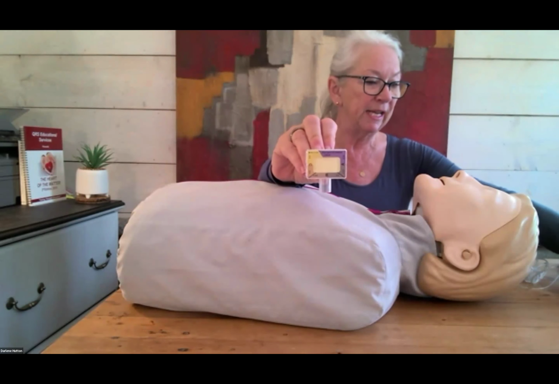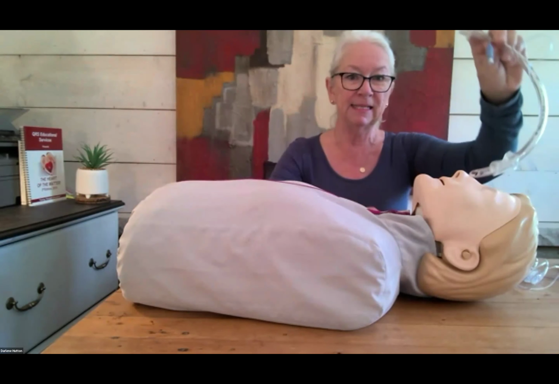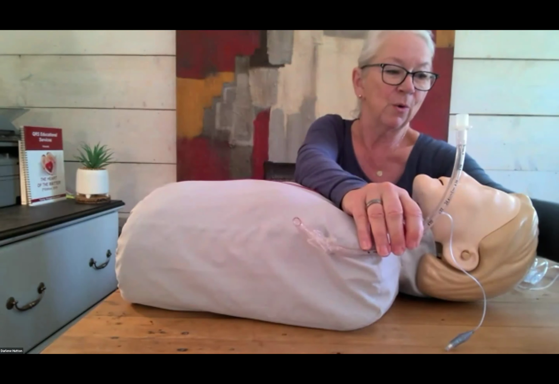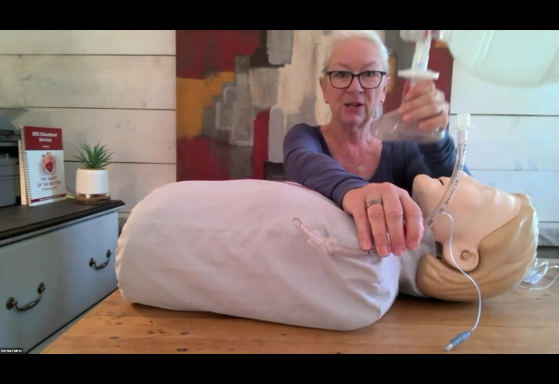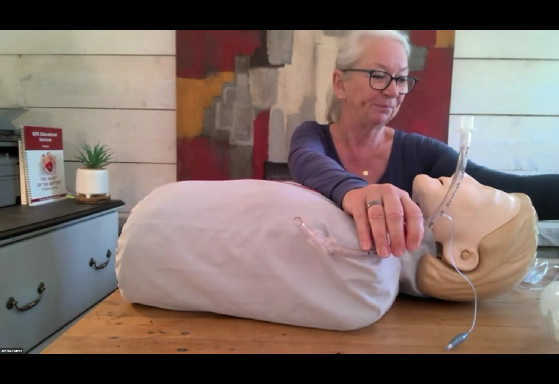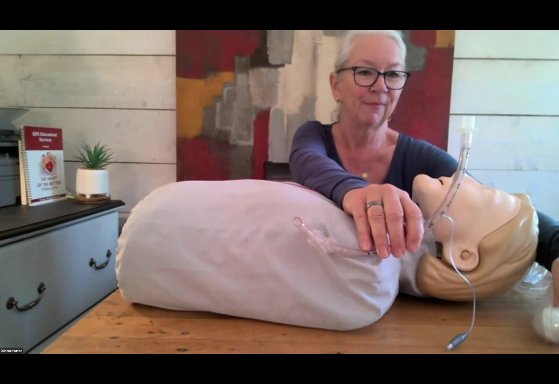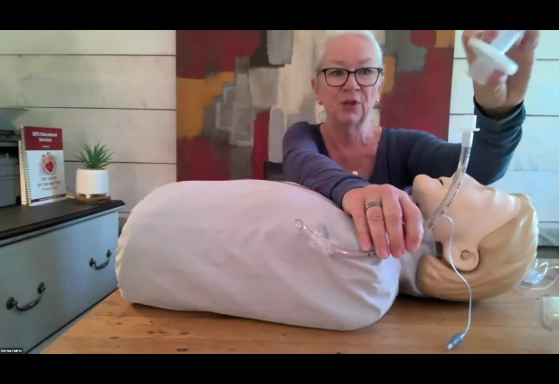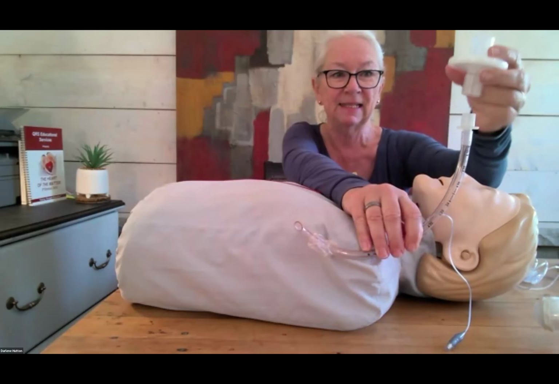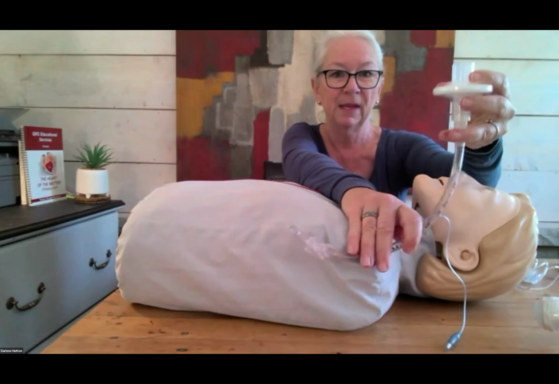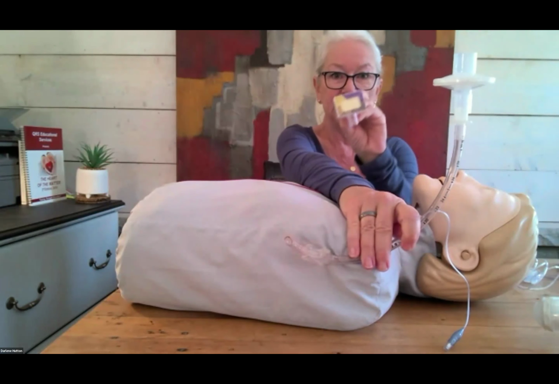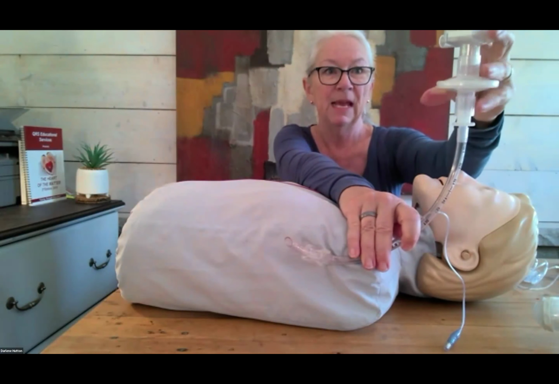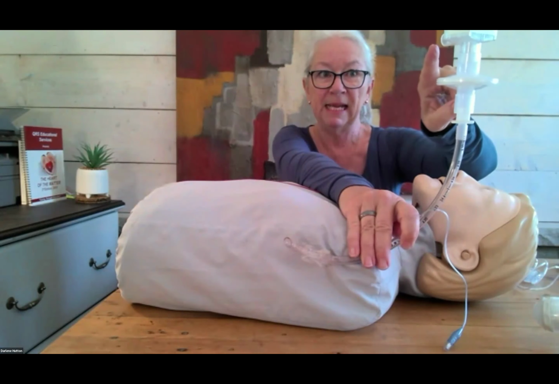Once the endotracheal tube is in place, kind of go through the motions here, we are going to take the mask off of our ambu bag. We are always going to have the filter next. And again, remember, there's no incorrect way to place this. Then we are going to place this device on top of the filter. And then we would attach our ambu bag here.